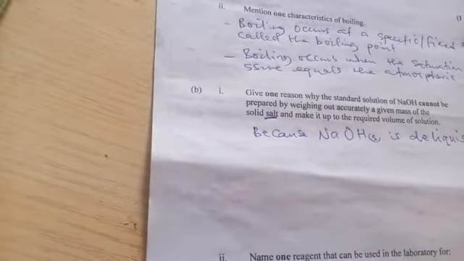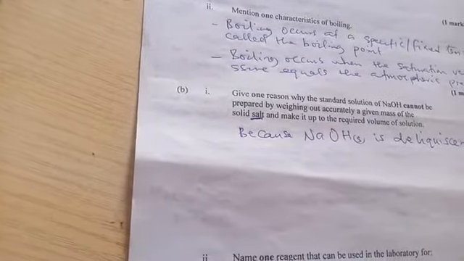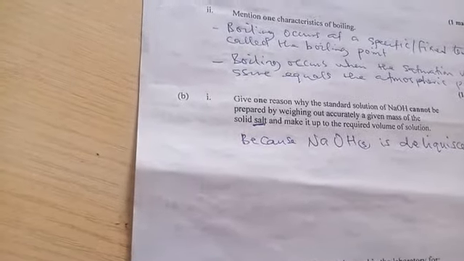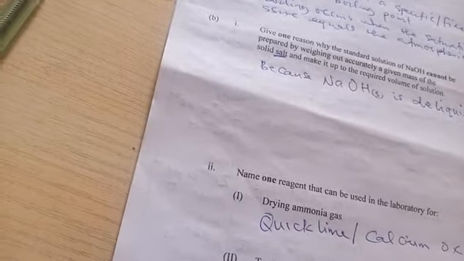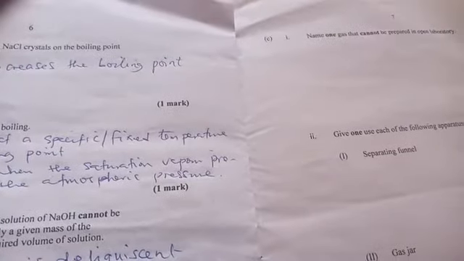You can also use anhydrous cobalt 2 chloride. This one is blue in color, but when water is added to it, it turns pink. So this one will turn blue, while this one will turn pink when water is added to it.